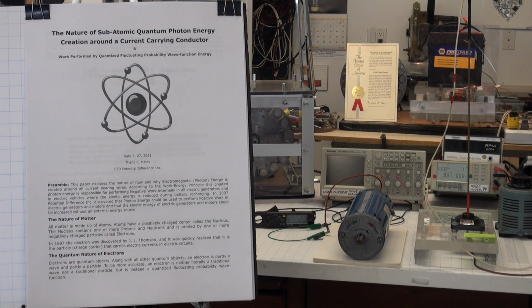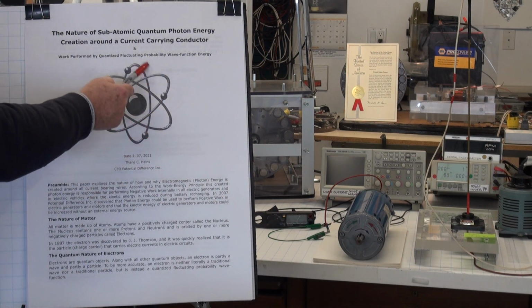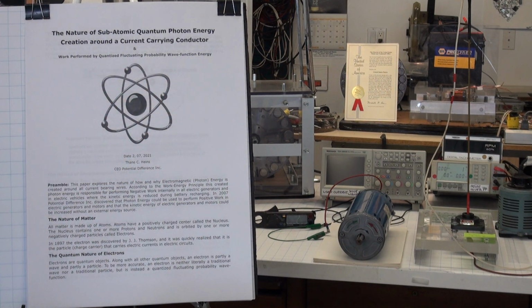Electrons are quantum objects. Along with all other quantum objects, an electron is partially a wave and partially a particle. To be more accurate, an electron is neither literally a traditional wave nor a traditional particle, but it is instead a quantized fluctuating probability wave function. So here we have the nucleus of an atom being surrounded by electrons.